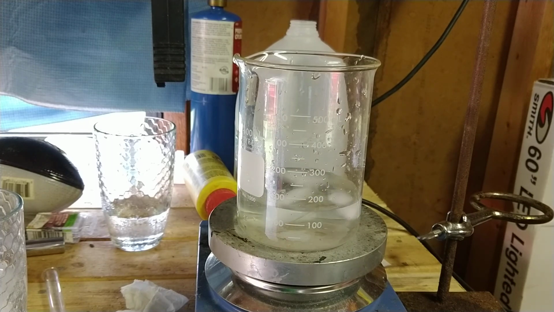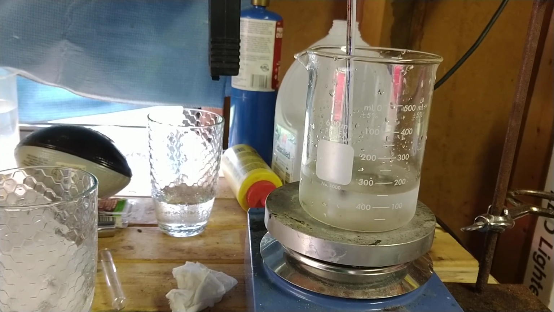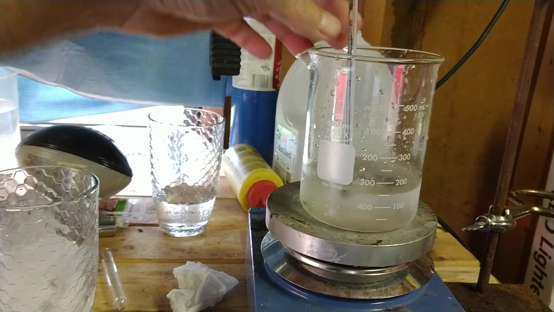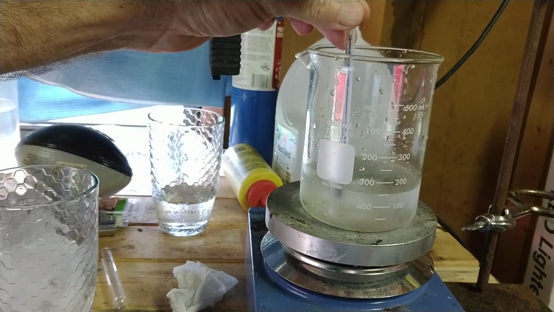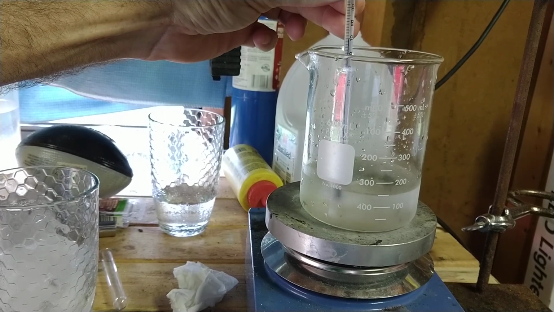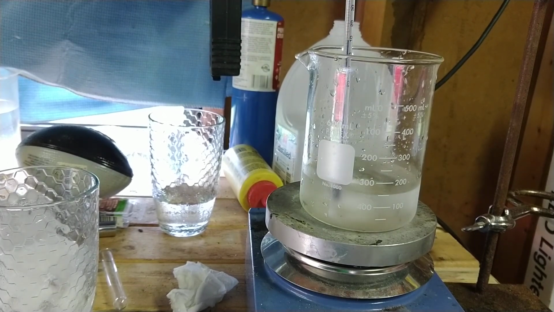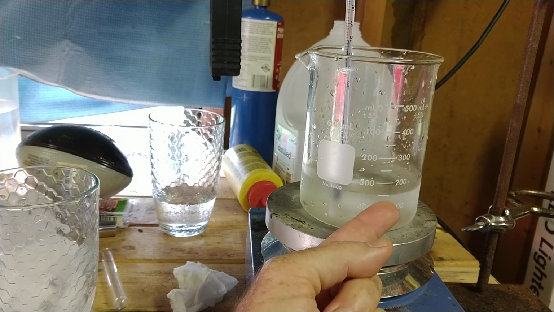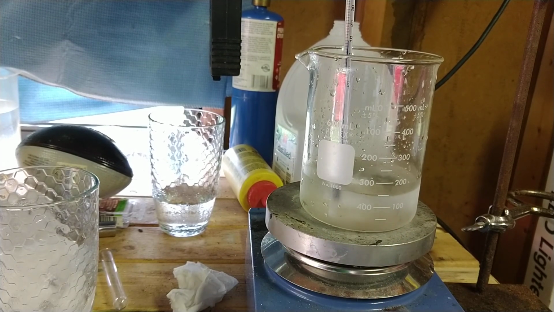So let's let it mix. All right, we're mixing it. We've got the temperature going down. I'm going to read the temperature right here to you. It might be hard for you to read, but I am reading that the temperature in there is about 10 degrees Celsius. And you can see I put about 50 milliliters of ice in there because the volume is up at 150. So we go.